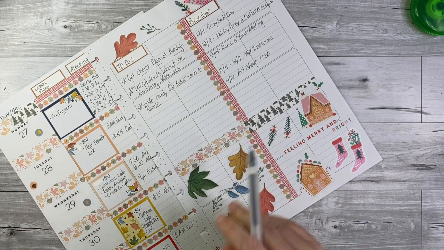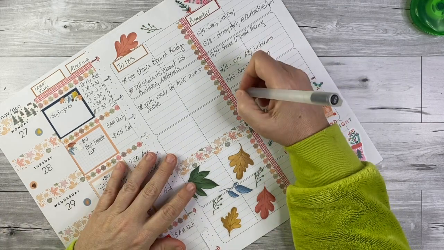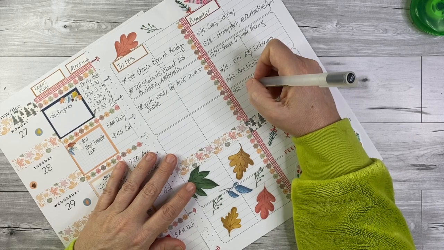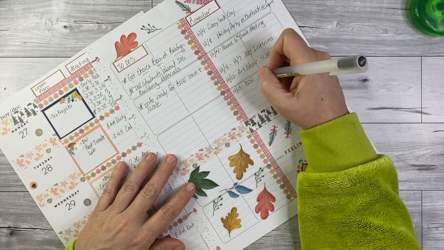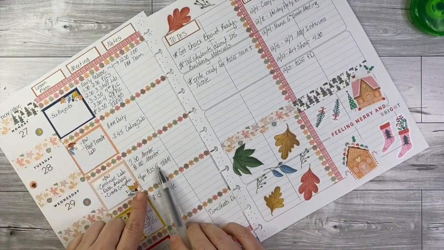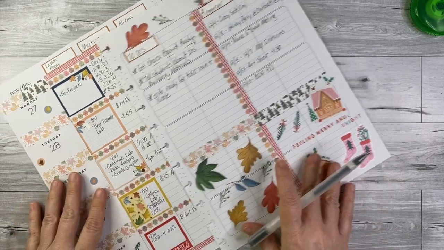Okay, so on the 13th, we have our Rise professional development. So I'm on the team that plans it on Wednesday, and then on the 13th we will be presenting.